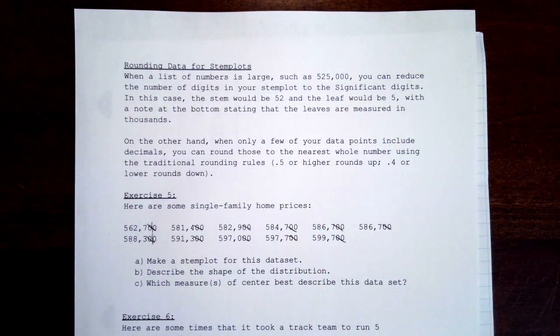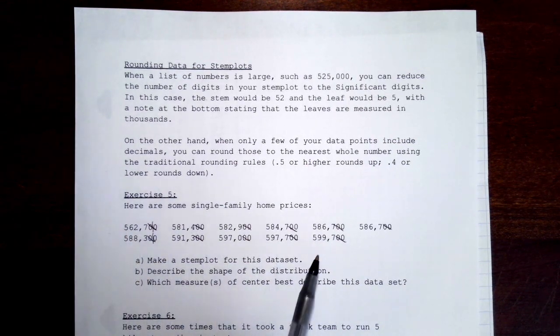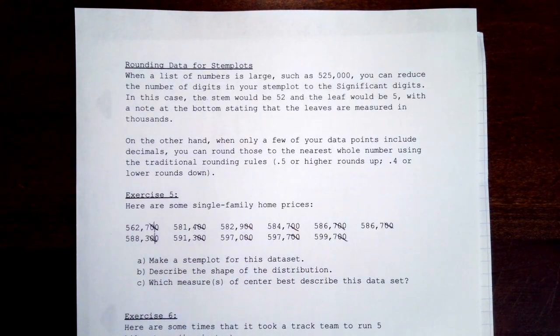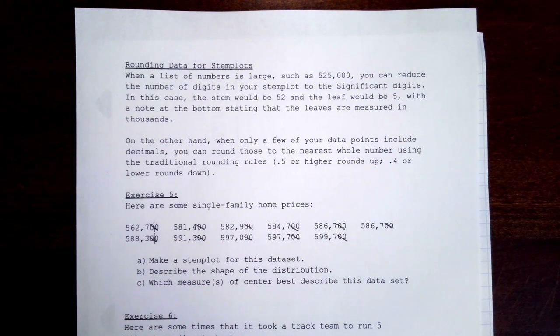So we could use everything after the comma as our leaves. But then that means that we have to start with a stem of 562 and end with a stem of 599, which is going to be around 35 or 40, somewhere around there, different groups. So we're going to combine two things.